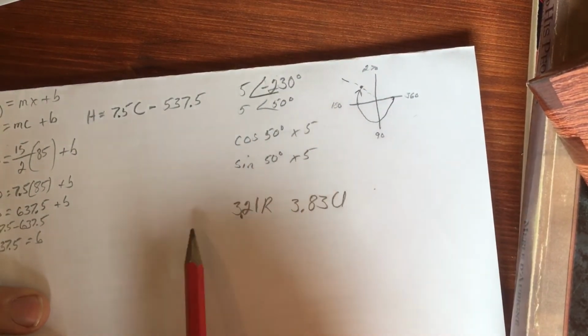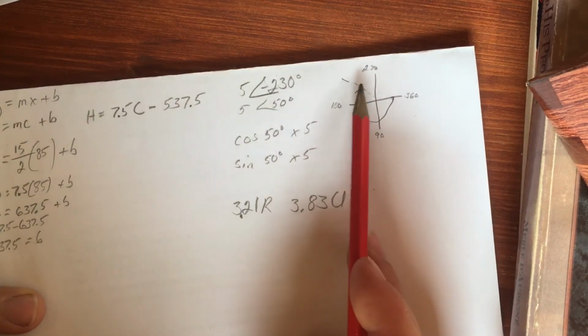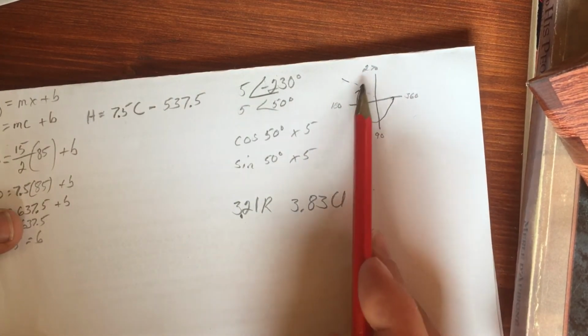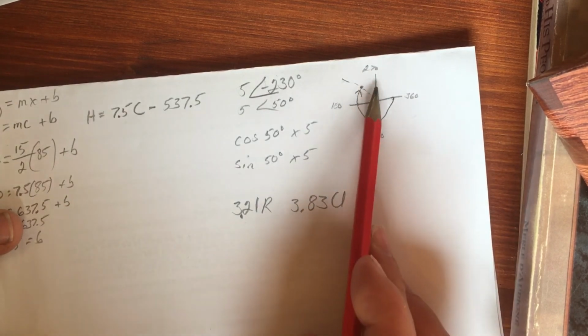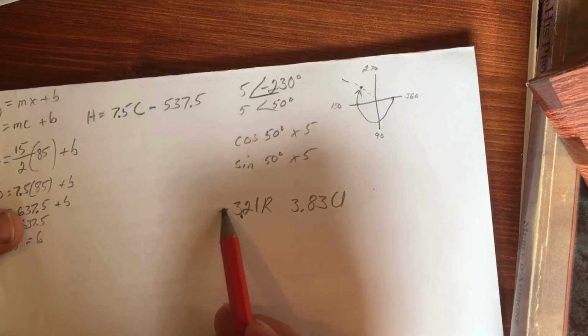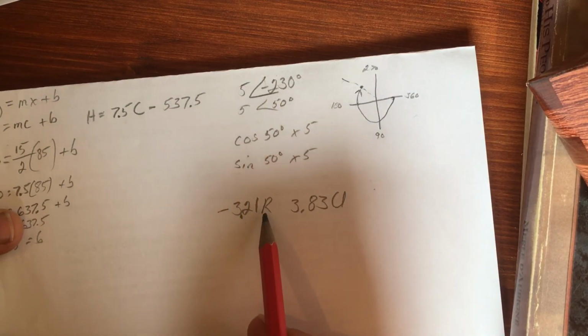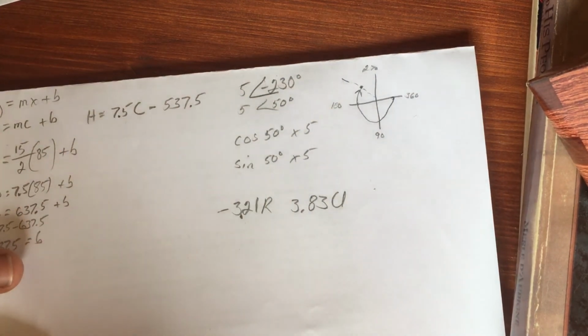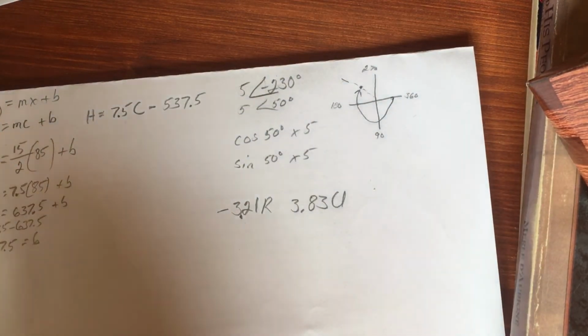Now, one thing to look at before we go further, and that is, here's our point. This point is up, right? It's up from our x-axis. Is it right from our y-axis? No, it is left, so it is the opposite of right. So we need to put a negative here. Make it negative 3.21 right, and then it's positive 3.83 up. That's all that's to it. It's actually not difficult at all.